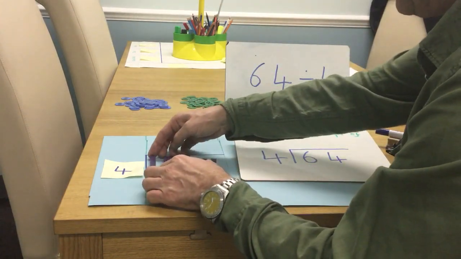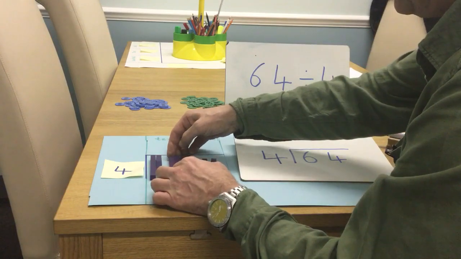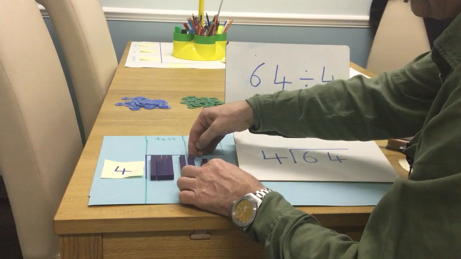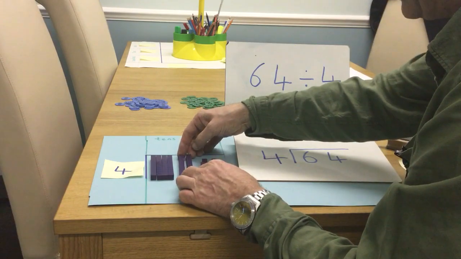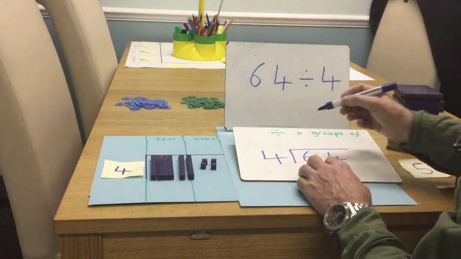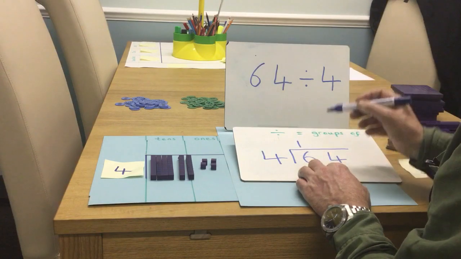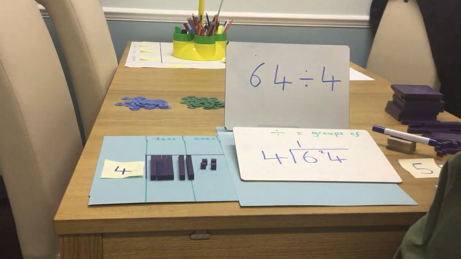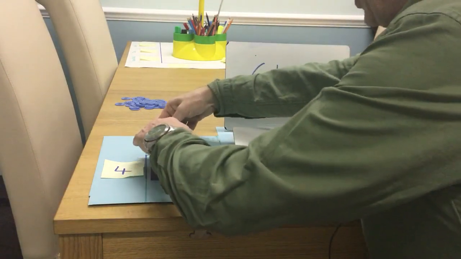Well, we can definitely make 1, 2, 3, 4. So we've got one group of 4 tens there, but we've got 2 remaining. So we need to put a 1 there and a 2 here because there are 2 remaining. So there goes 1.